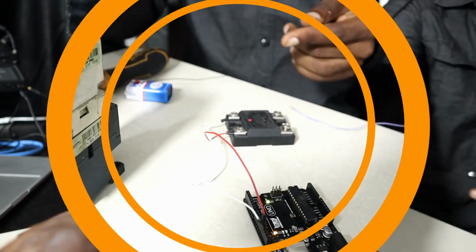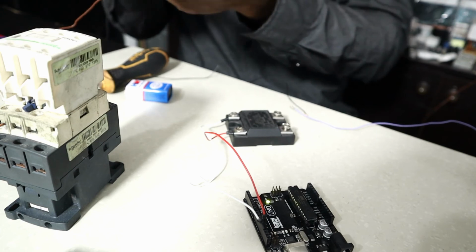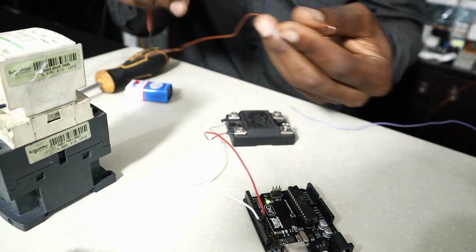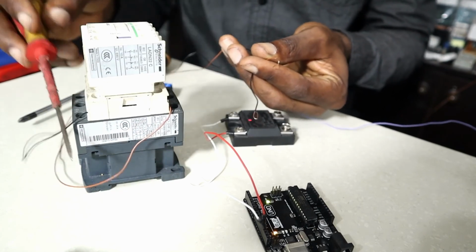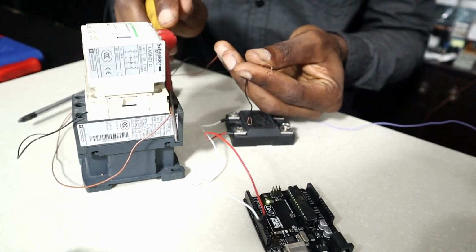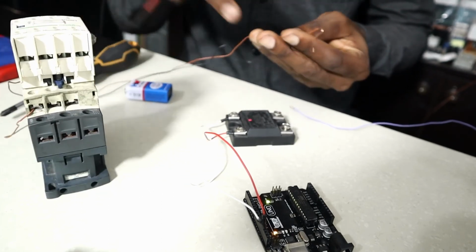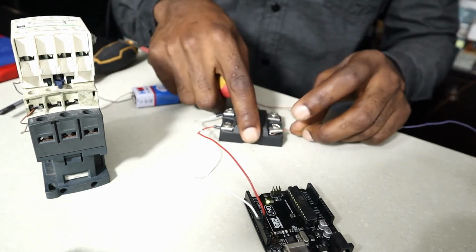So now this is A1, this is A2. Look at it here. A1, A2. So that is the live and neutral of this contactor. So now it goes like this.